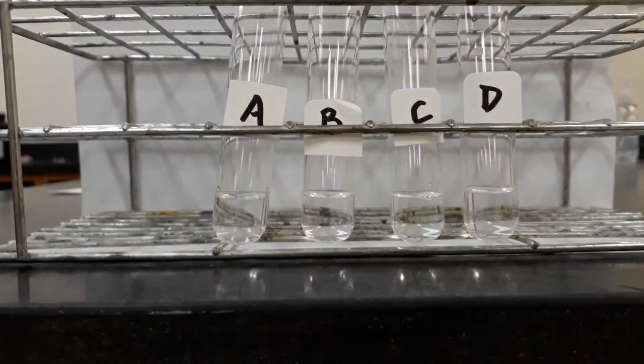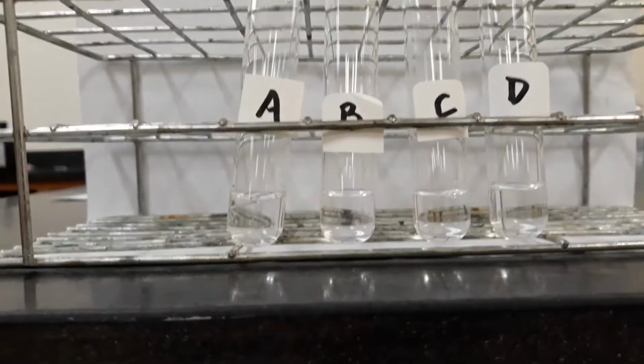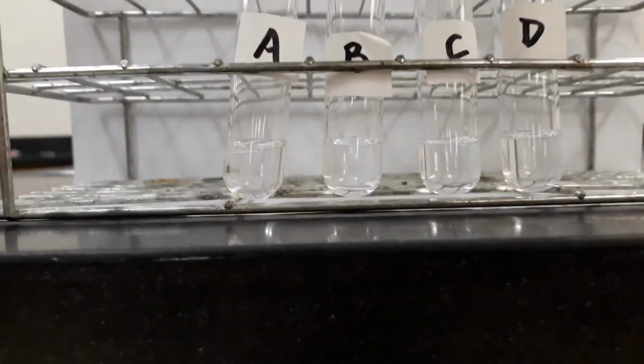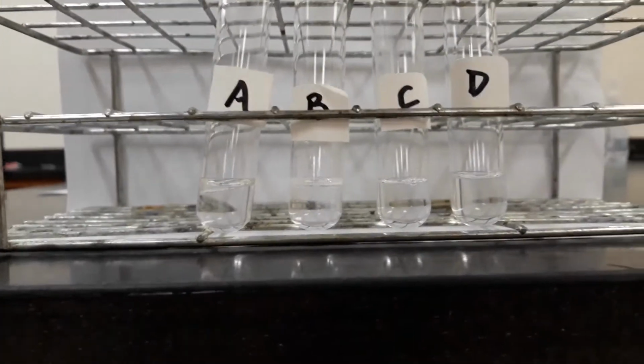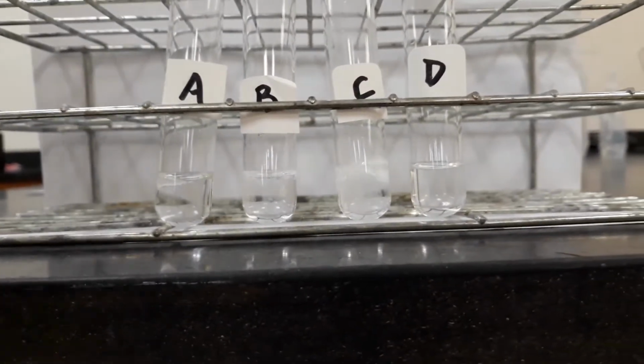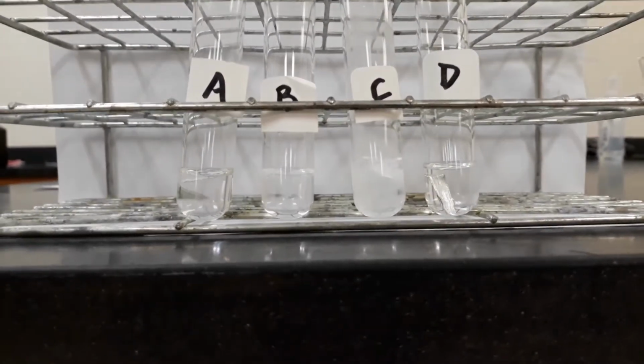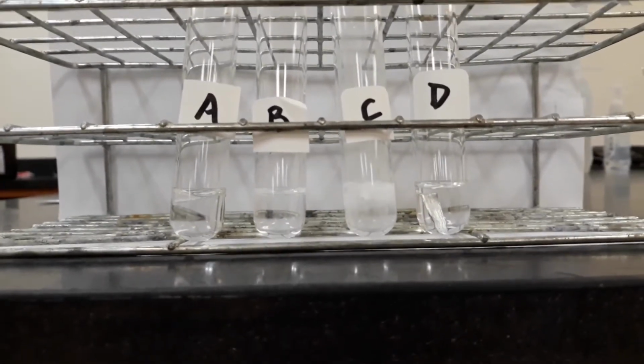So if we zoom in, we can see the reaction rate of A, B, C, and D. And it's fairly obvious.